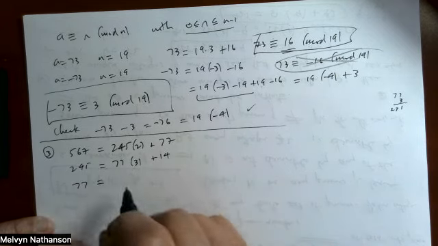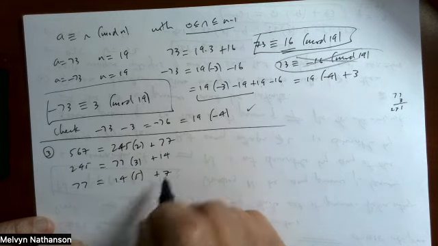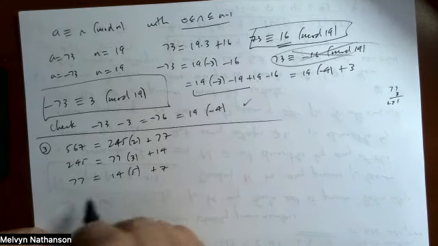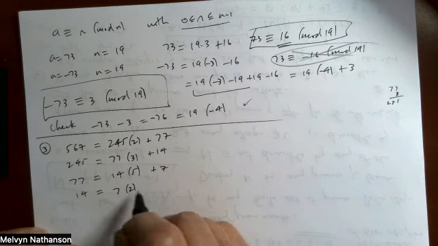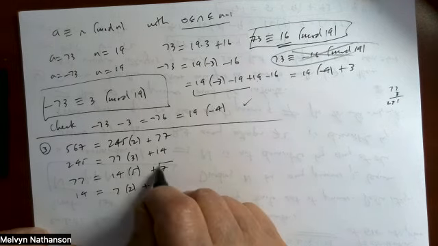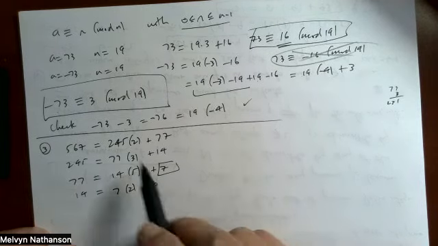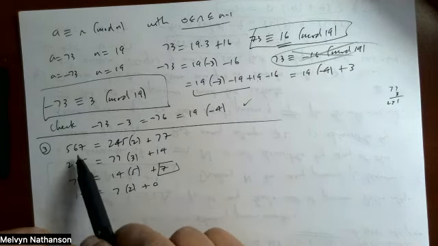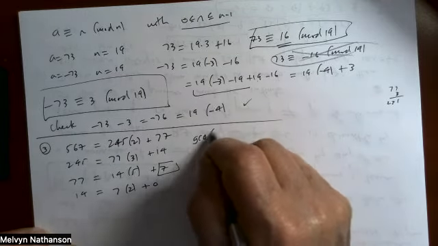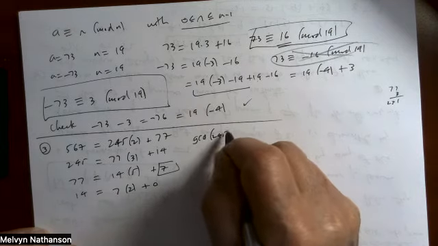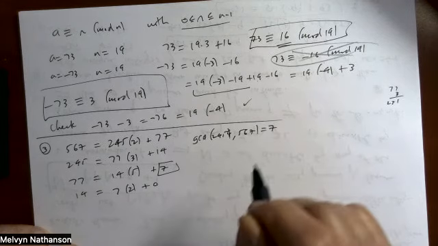And if you take 77 and divide it by 14, that goes in 5 times and leaves a remainder of 7. And if you take 14 and divide it by 7, you get a quotient of 2 and a remainder of 0. So the GCD of 245 and 567 is 7.